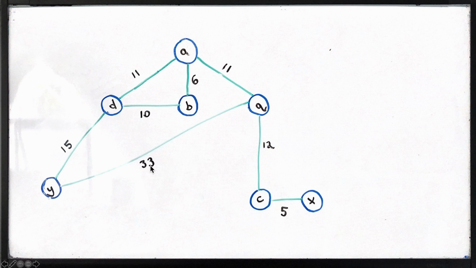And so maybe this 33 here is saying that this is 33 kilometers long, or maybe it's saying it takes 33 minutes to drive from Q to Y, right? So it could be used in lots of different ways.